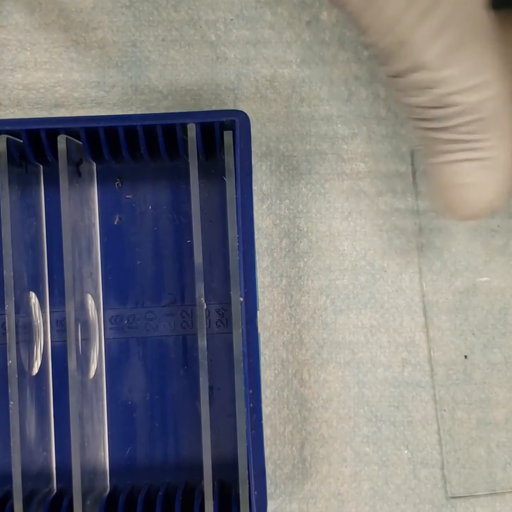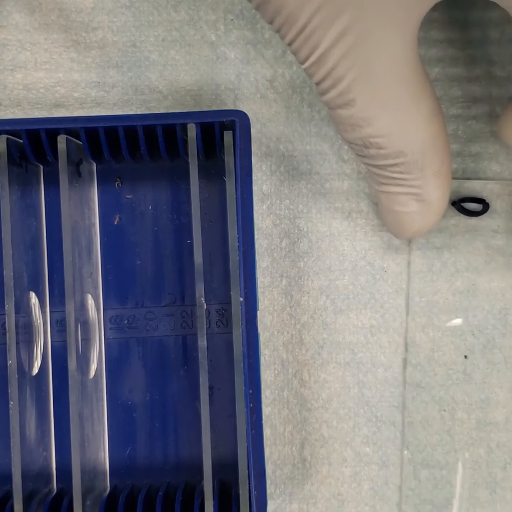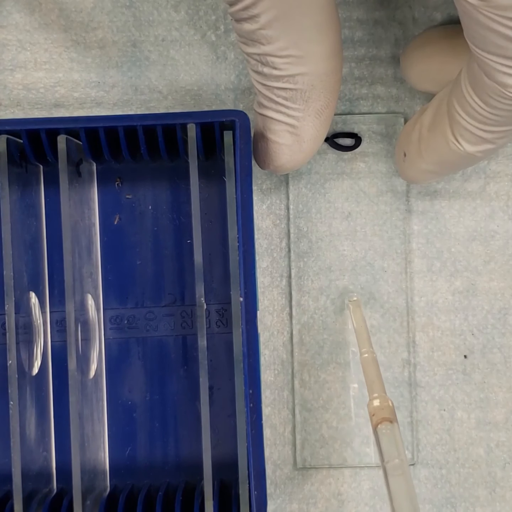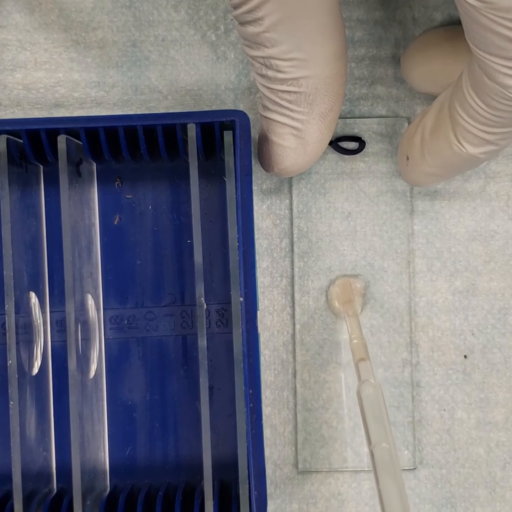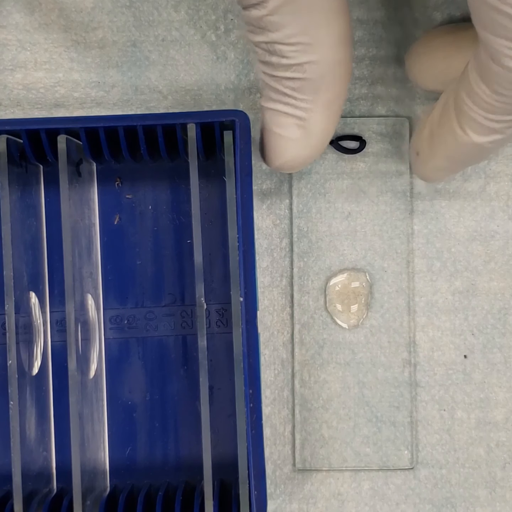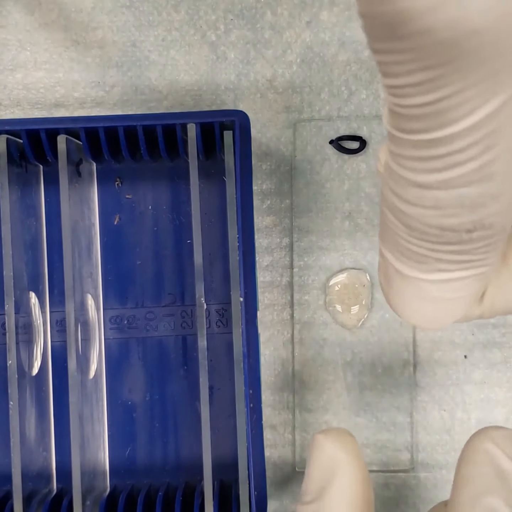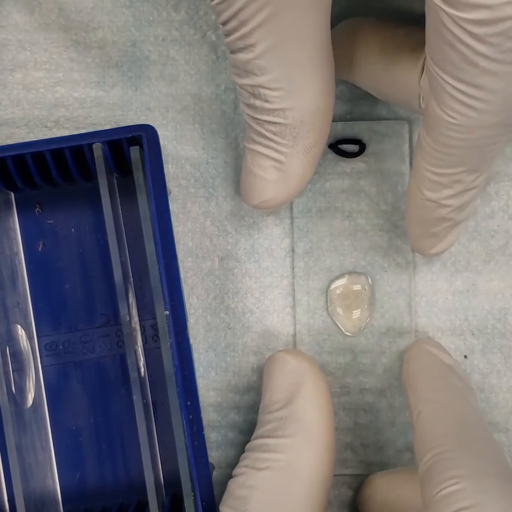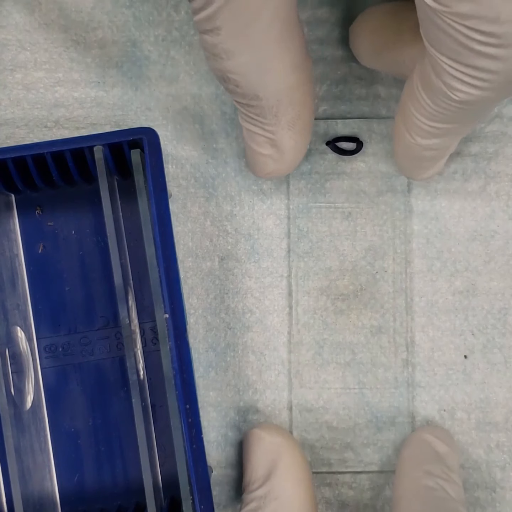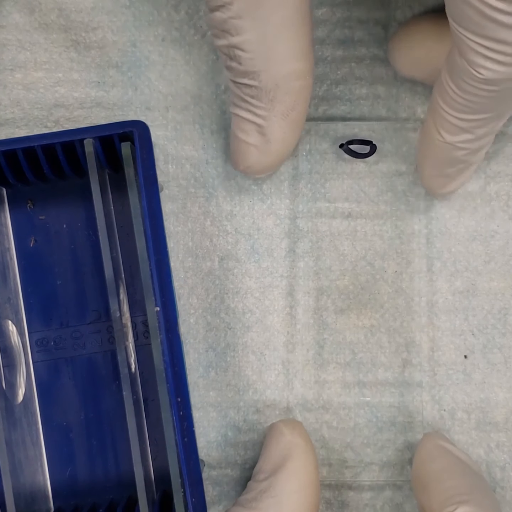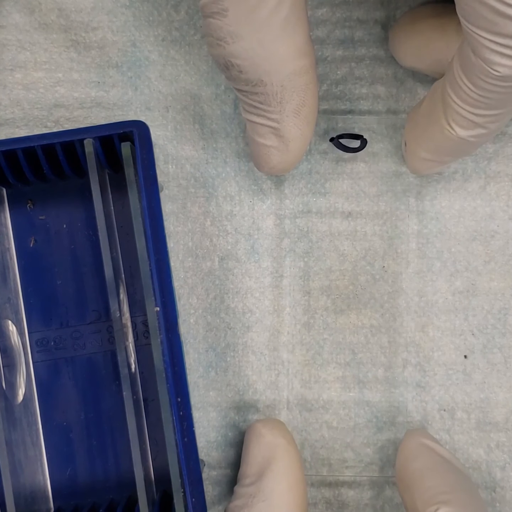You put a drop of your sample in the depression area, you add your cover slip on it, and then you can visualize this under the microscope at different magnifications.